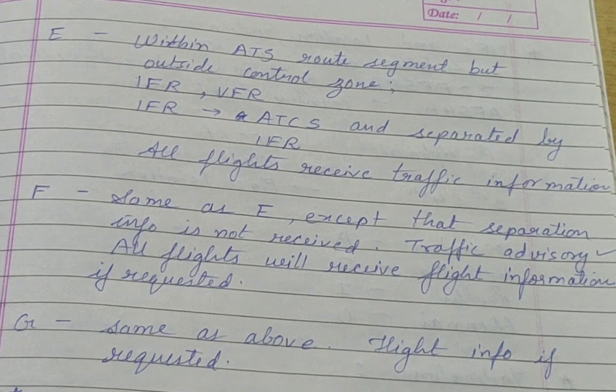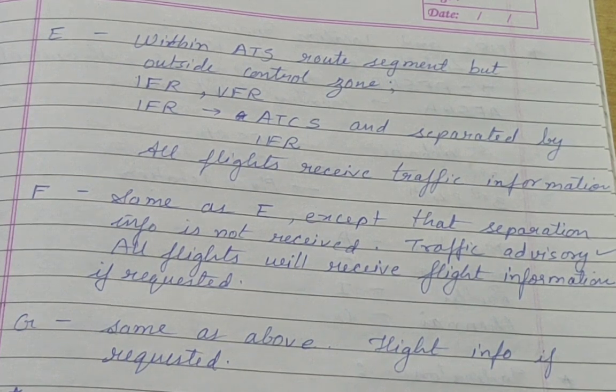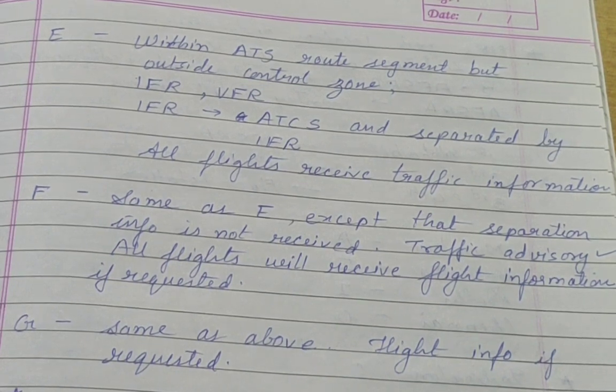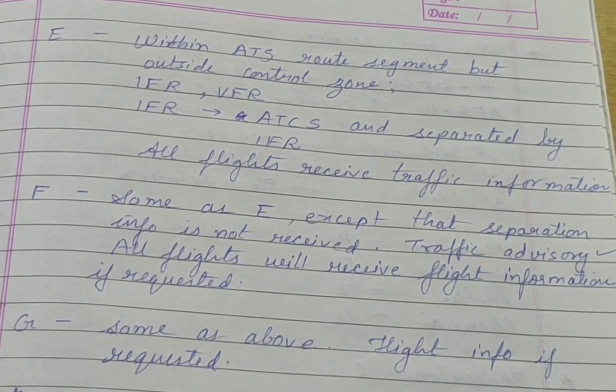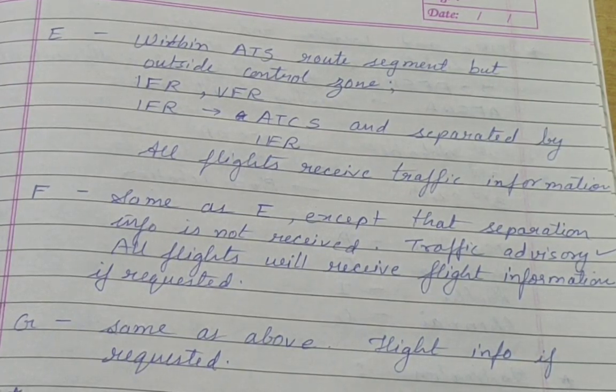Coming to the F airspace, it is the same as the E airspace, except that the separation information is not given here and traffic advisory is given, but all the flights will receive flight information if requested. So in this case, the pilots have to request the traffic information. In G, it is the same as above, but the flight information is given on request.